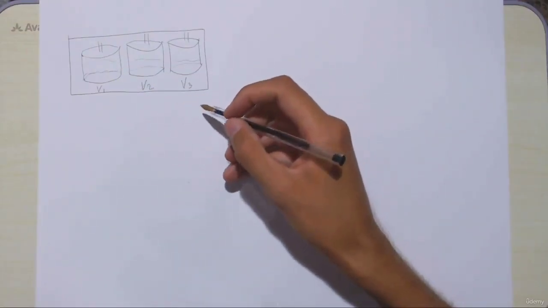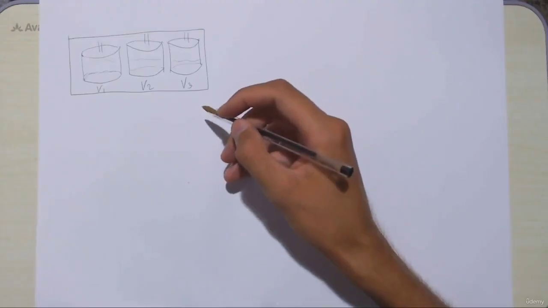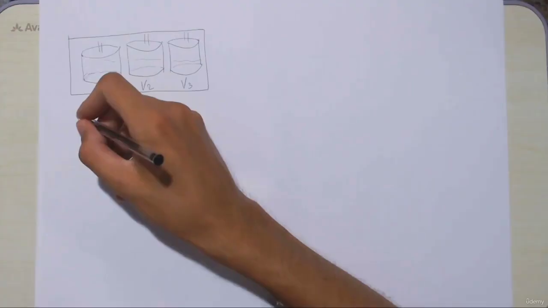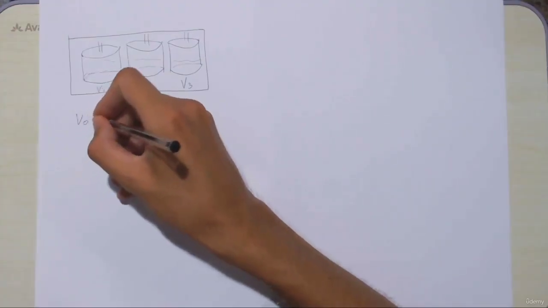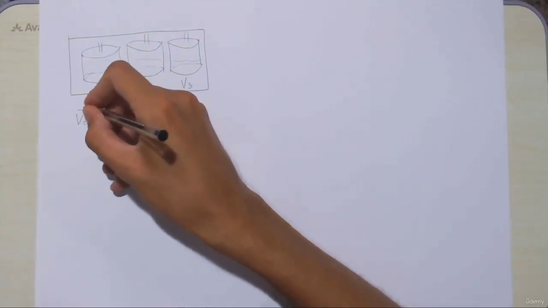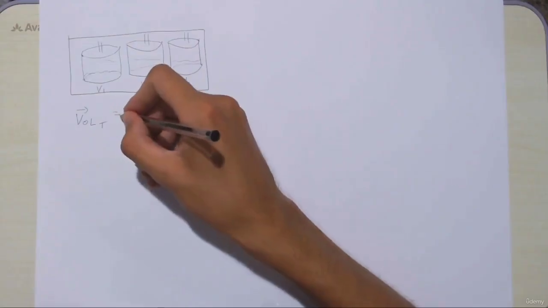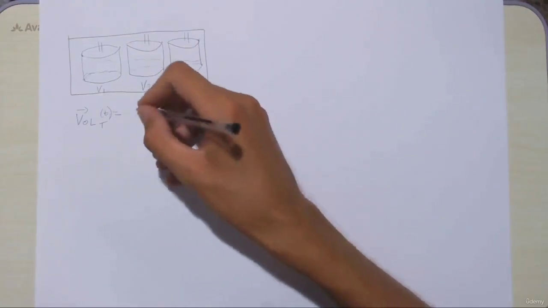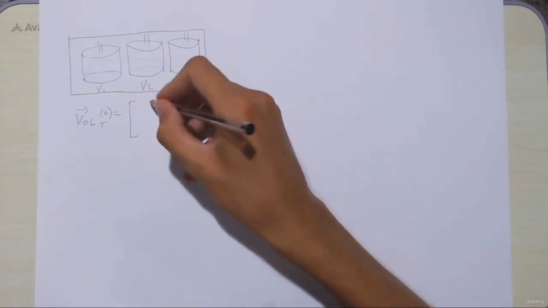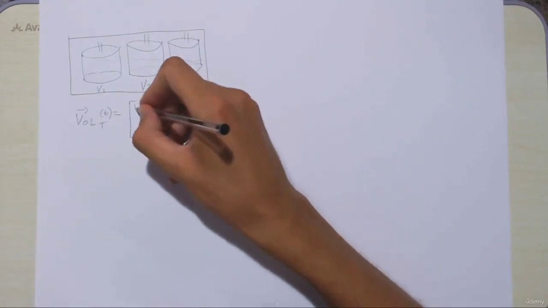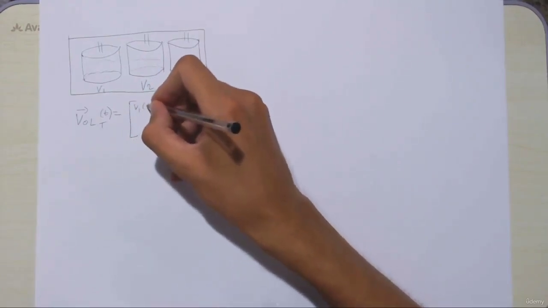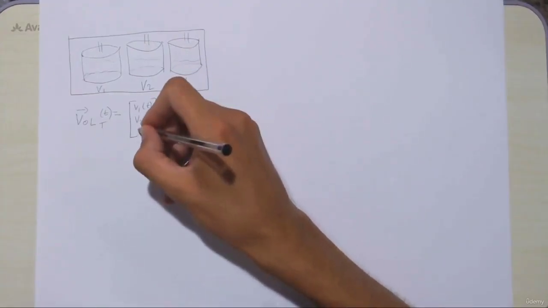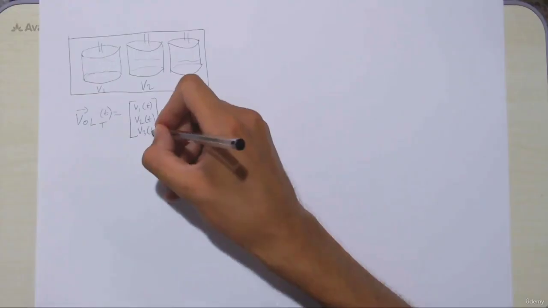And how would I denote it mathematically? Well, I would denote it as a vector. So I could write something like this. Volume total, arrow. This is a vector. And in fact, I would say that it's a function of time. And then I would have the first element, tank 1, as a function of time, tank 2 as a function of time, and tank 3 as a function of time.